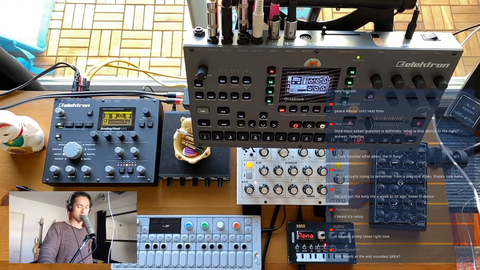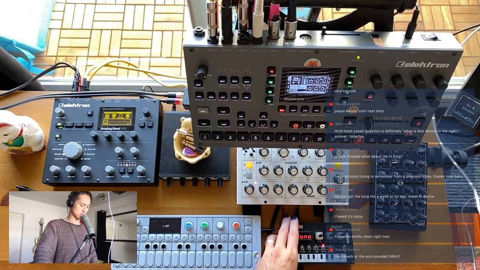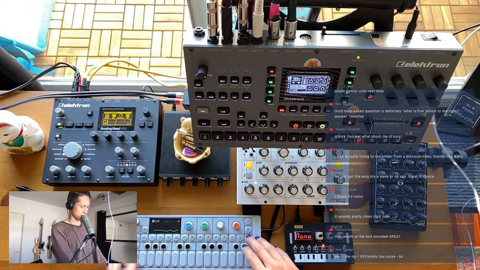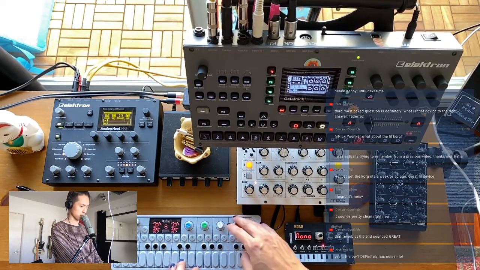But then somebody on Discord was like, yo, you should check out the Korg NTS1, because not only does it do mono delay, it also, you know, I could take, let's do a finger pattern. This is what I did on Monday.